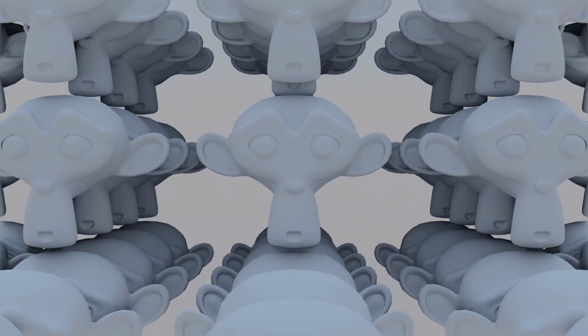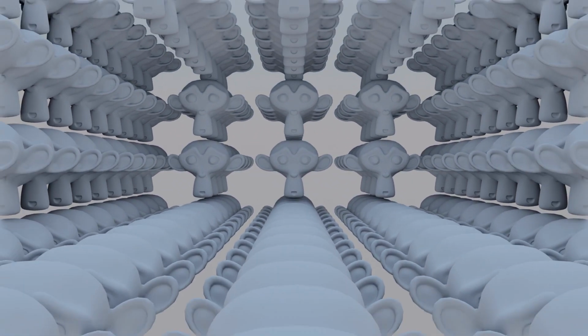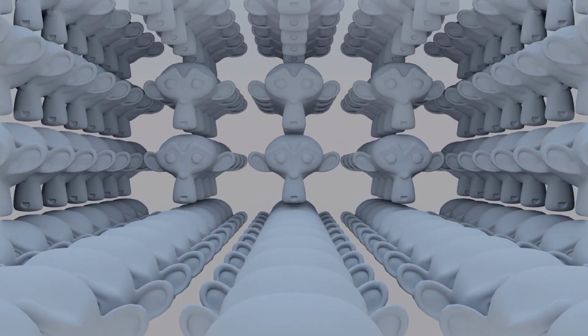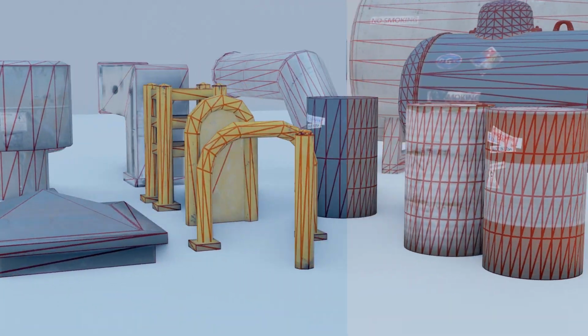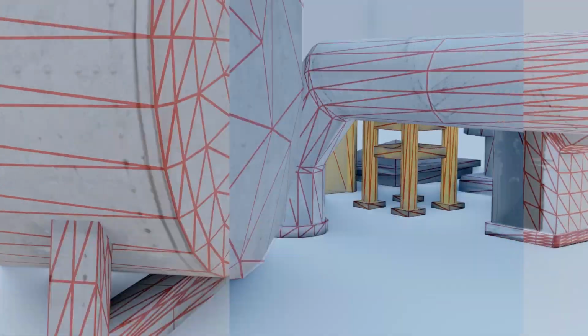To sum up the results, this plugin will be helpful if you have many objects with subdivision or multi-resolution modifiers. Or you have low-resolution objects in the scene that do not have enough details to render from a short distance.